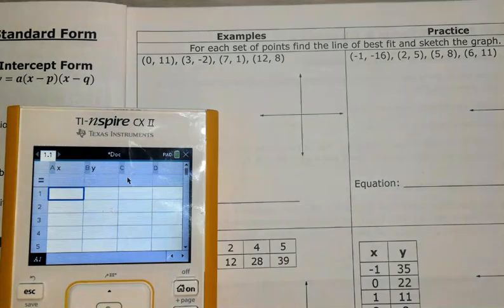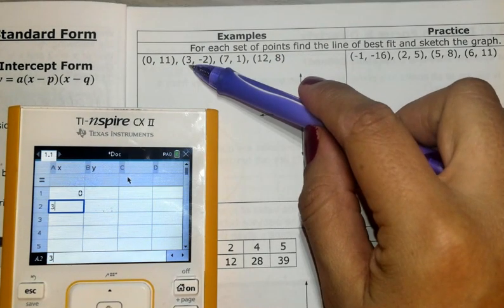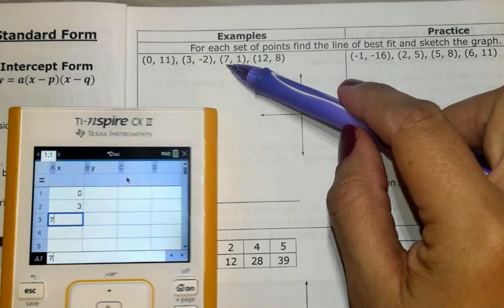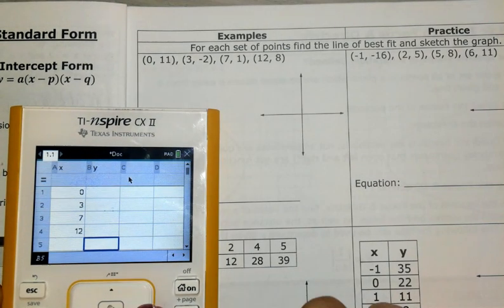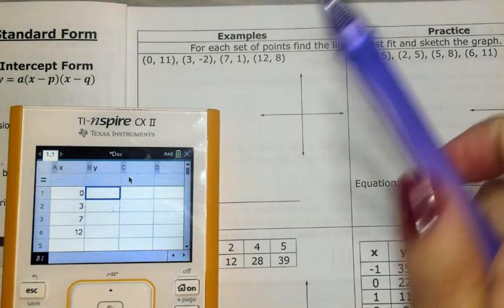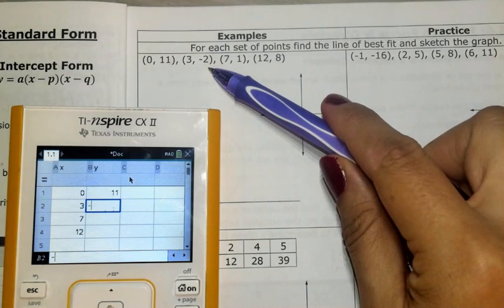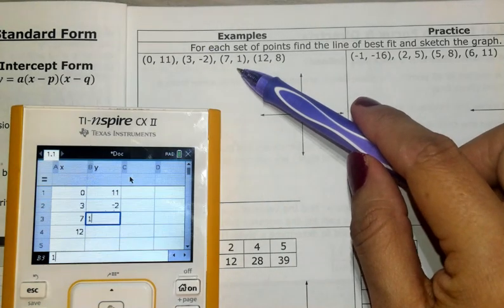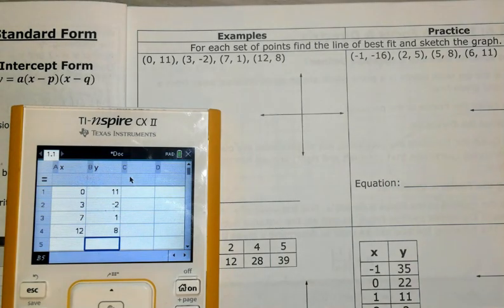These points: the X values are 0, 3, 7, and 12. And then the Y values that go with each one: 11, -2, 1, and 8.